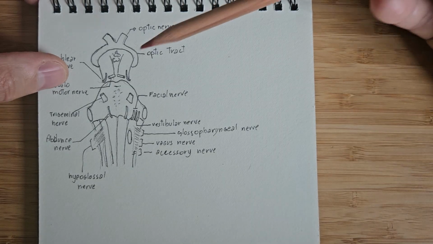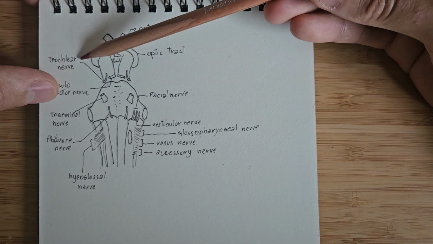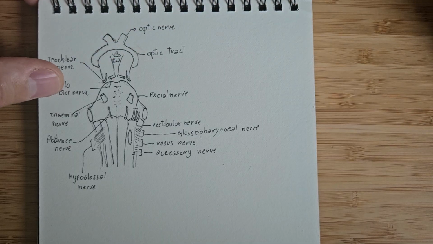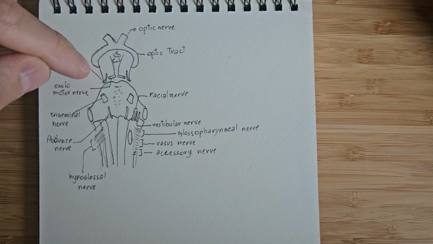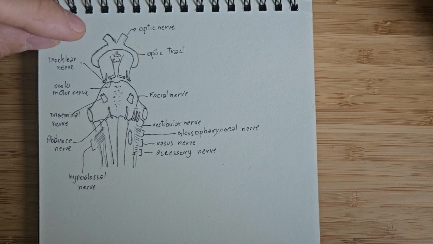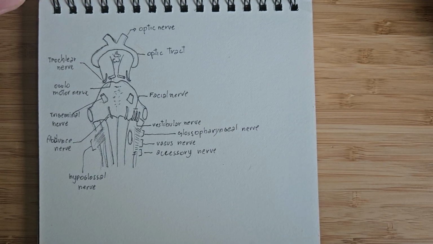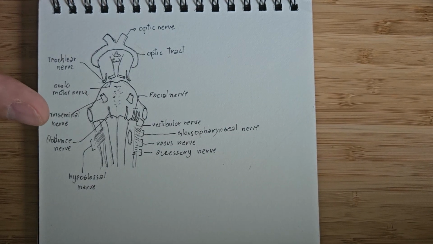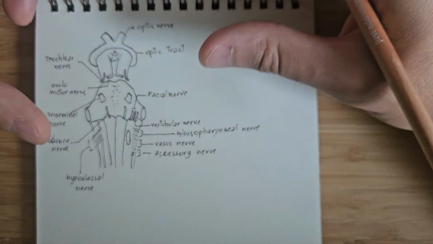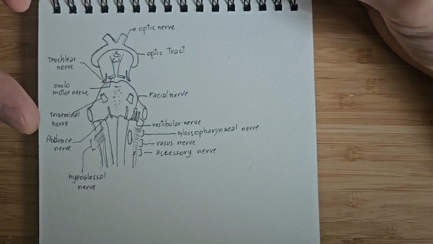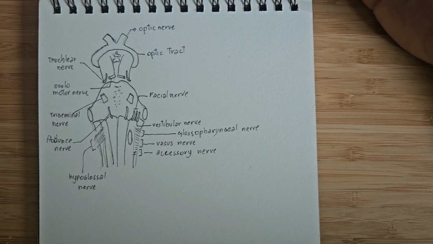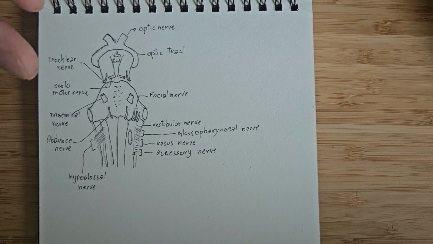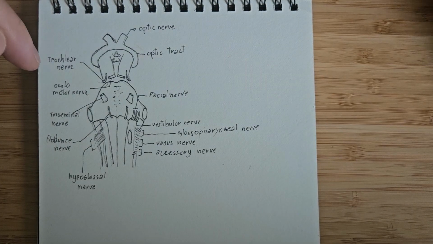Now we have the trochlear nerve, this one here. The trochlear nerve is attached to the midbrain, as you can see, and it innervates the superior oblique muscle, which controls the downward and inward eye movement. Injury causes double vision, which we call diplopia, due to the impaired eye alignment. Then we have the trigeminal nerve.